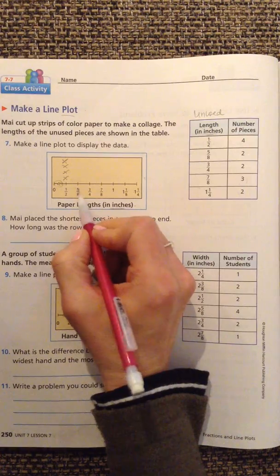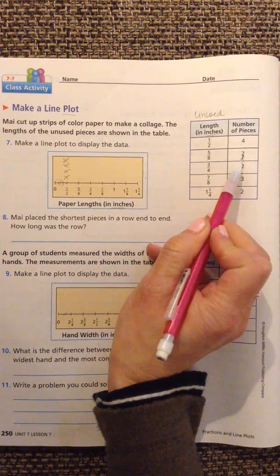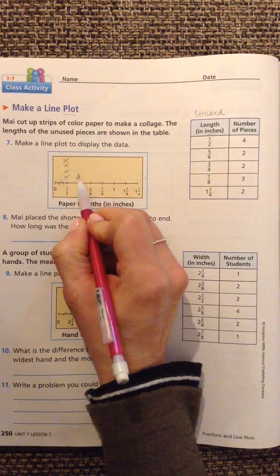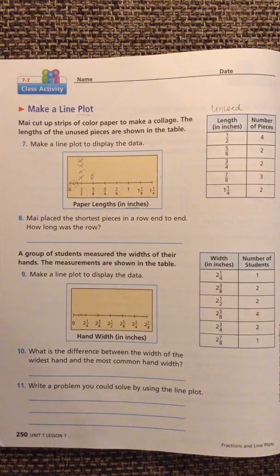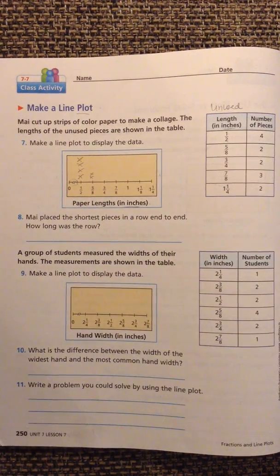So when I'm doing this, when I look at my 5/8 here, it tells me I have 2 pieces. I'm definitely not going to do this. Now I want you to pause and tell someone at home why you wouldn't do that.